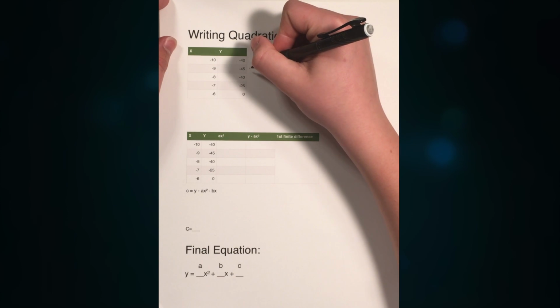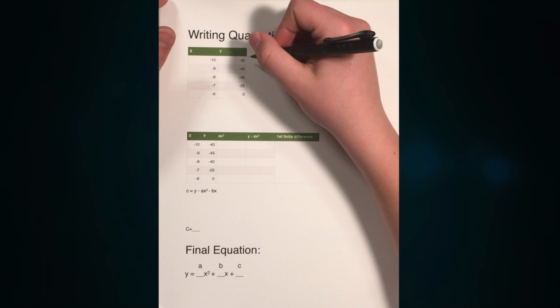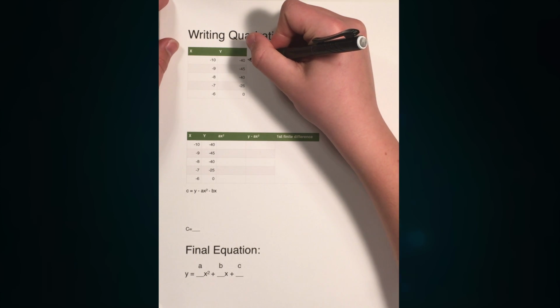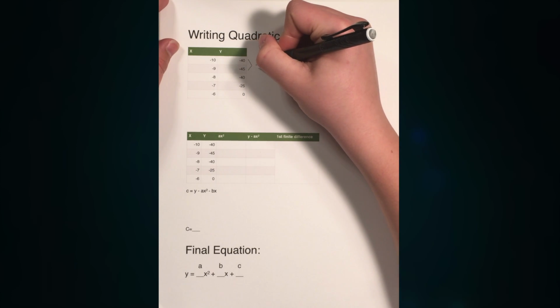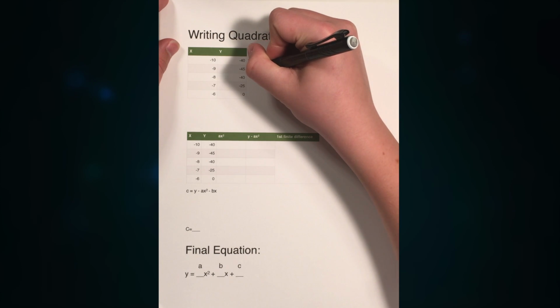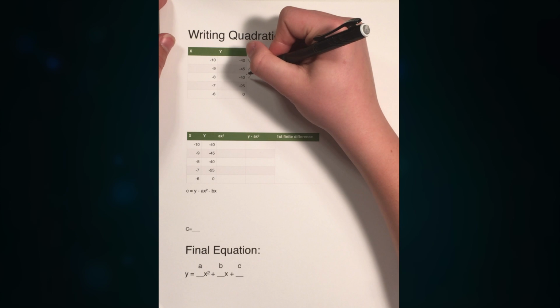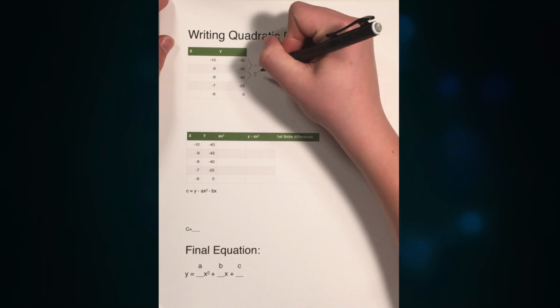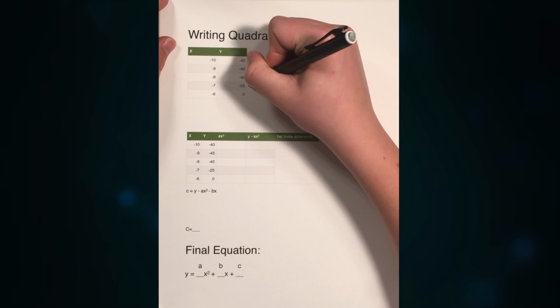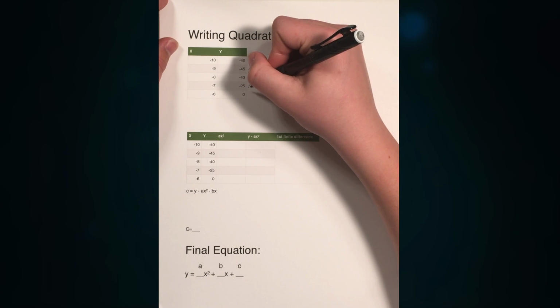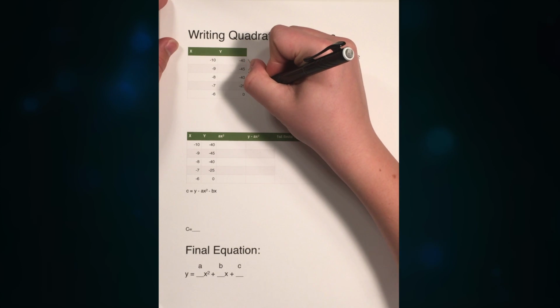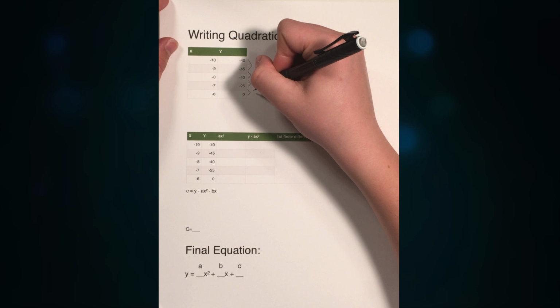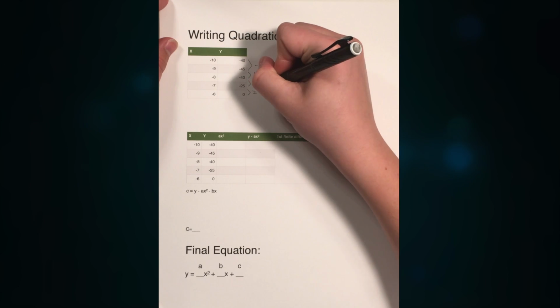So we will subtract negative 40 from negative 45, and you will get negative 5. Then, because it's a parabola, the values are going back down to negative 40, so that's an increase of 5. Now from negative 40 to negative 25, it's an increase of 15, and from negative 25 to 0, it's an increase of 25.